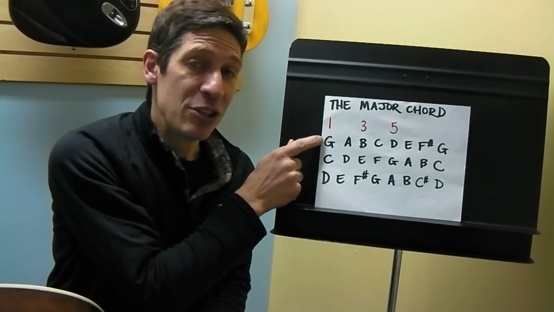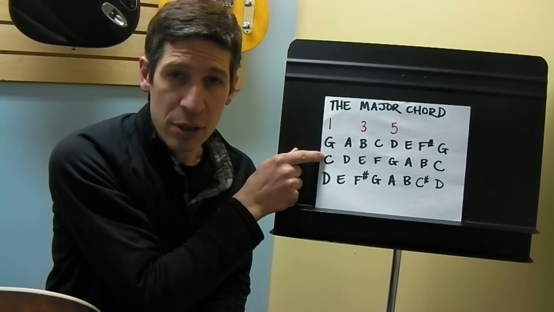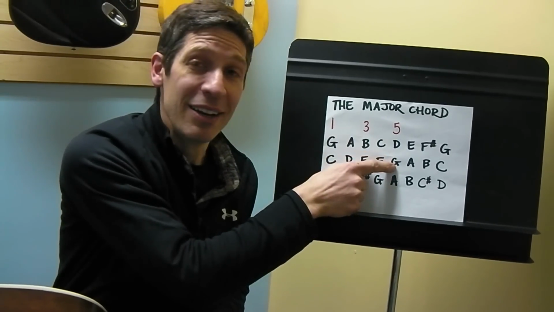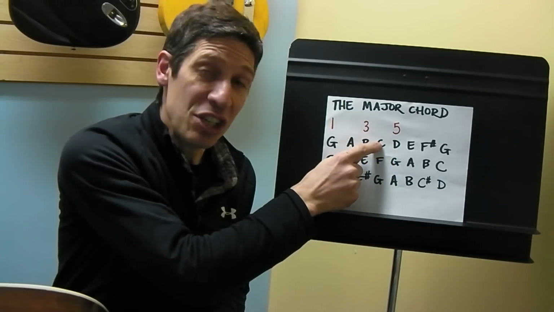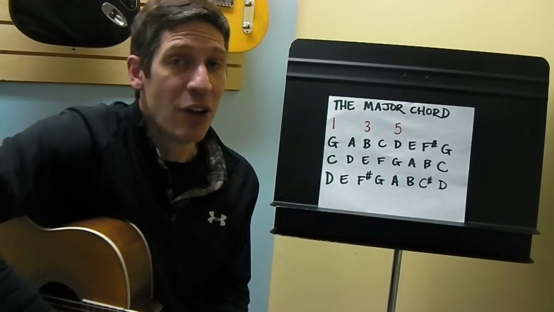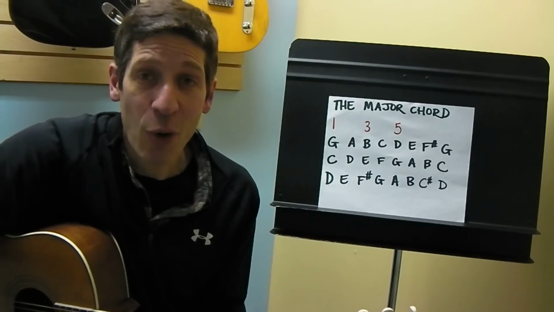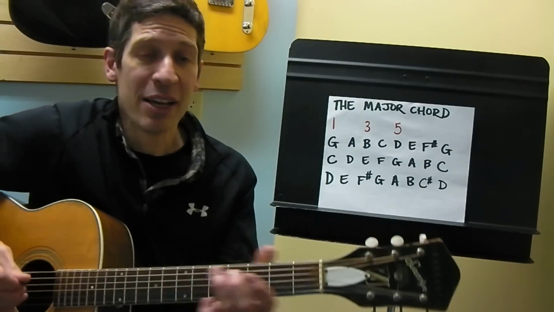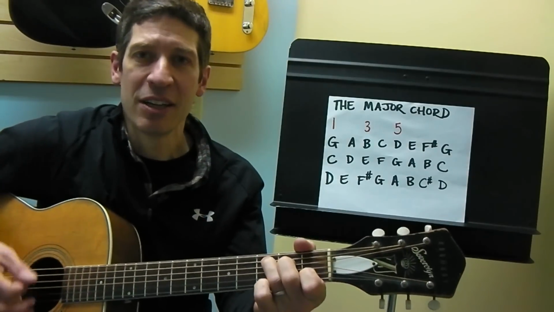Here we have the G major scale, here we have the C major scale. We know a C major chord is C, E, and G, right? Now those 3 notes are found within a G major scale, C, E, and G. Not a coincidence. That's one way to explain why G and C chords sound so good together when you play G and change to C.